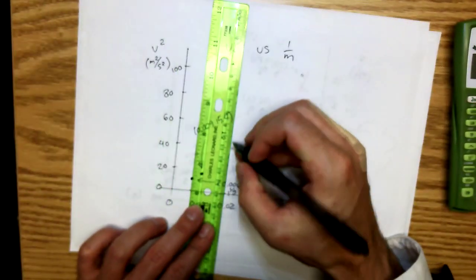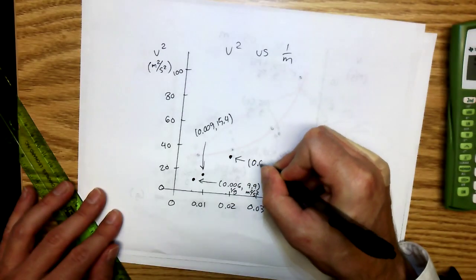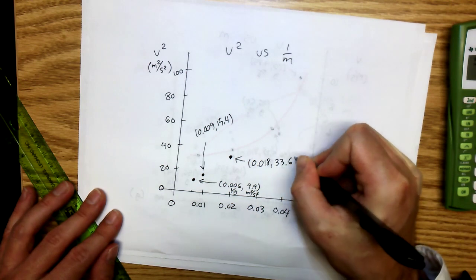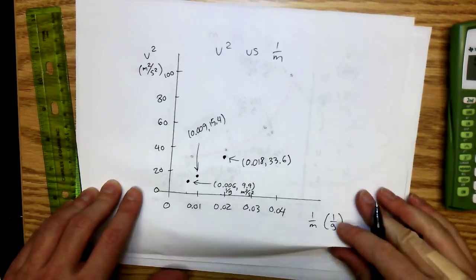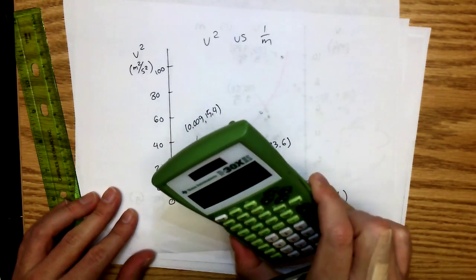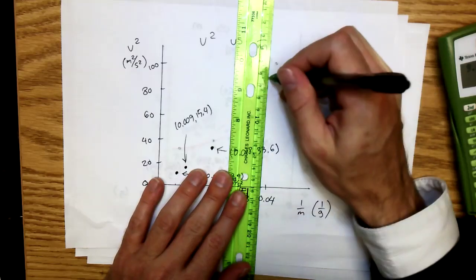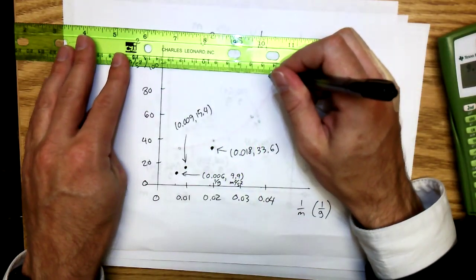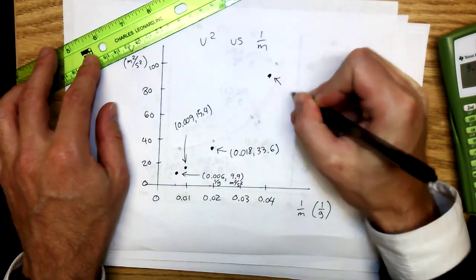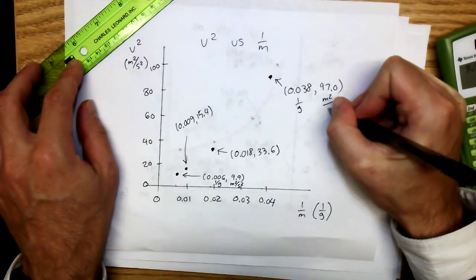So 0.018, 33.6. Okay. And last one, the speed was 9.85 meters per second. Square that, I'm getting 97.0. Yeah, that was at 0.038, 1 over grams. 97 is way up here. It's probably about right there. So 0.038, that's 1 over grams, and 97, that's meters squared per second squared.